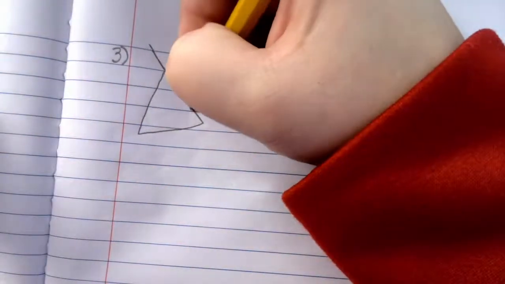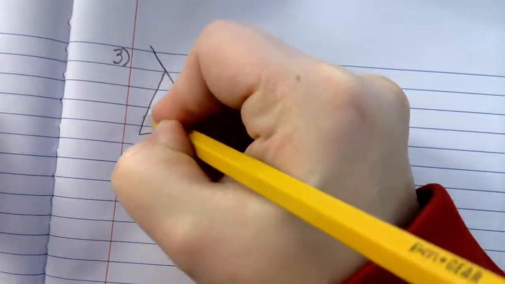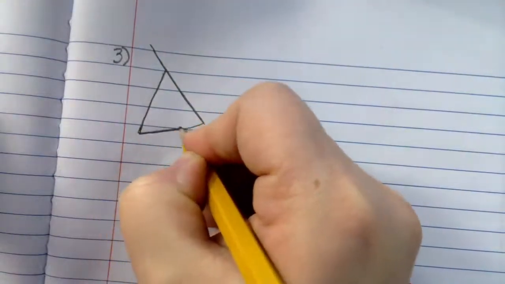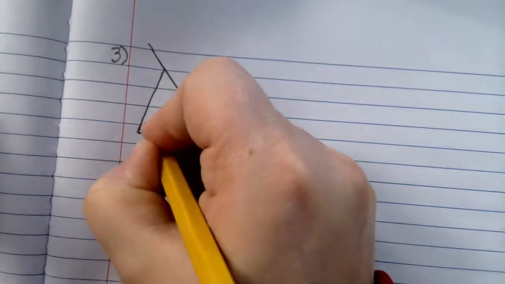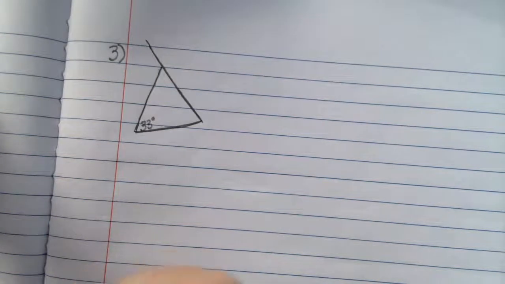Okay, what we know is we know that this angle here is 33 degrees. And we know that this is degrees. And our goal is to find what is that exterior angle there.